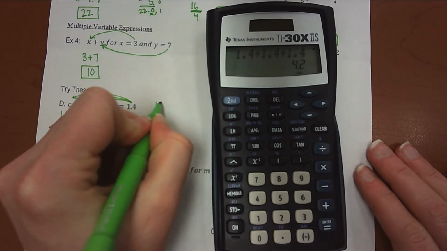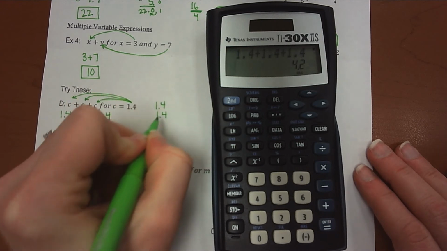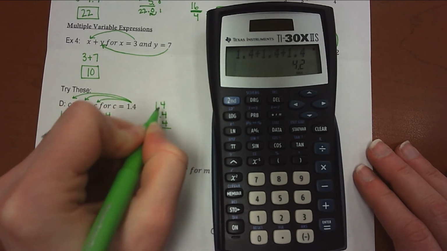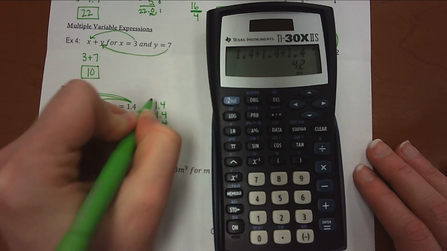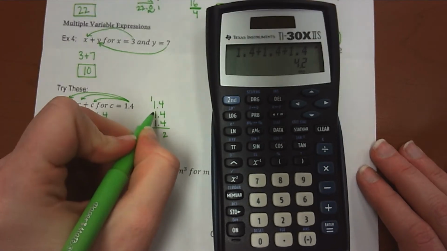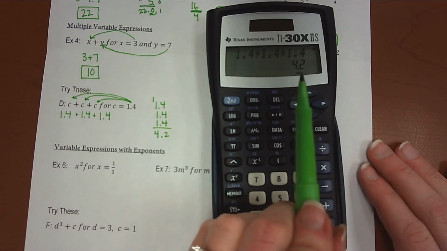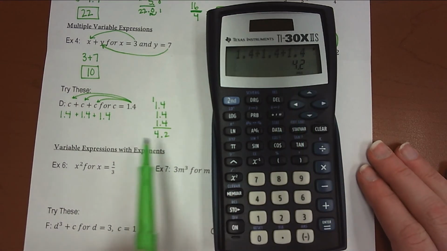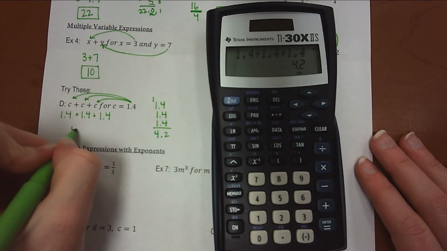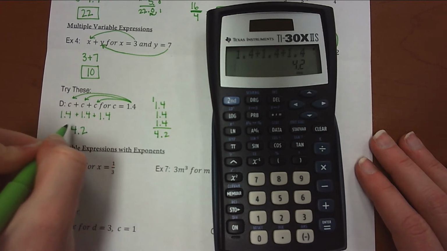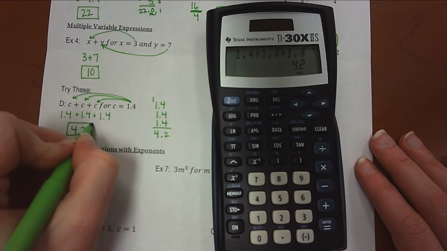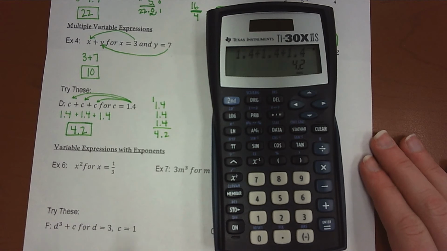So you may have to show some work out to the side here. 1.4. 4 plus 4 plus 4 is 12. Carry our 1. 1 plus 1 plus 1 plus 1 is 4. Our decimal stays in line. We got the same answer on our calculator as we did doing it by hand. So when we evaluate c plus c plus c for c equals 1 4/10, we get 4 2/10.